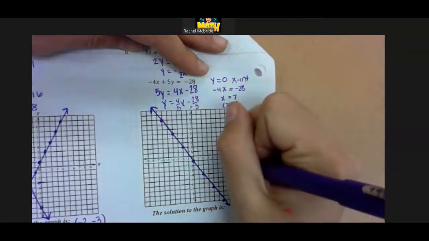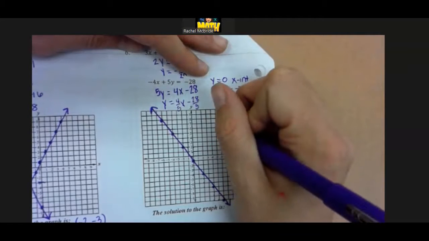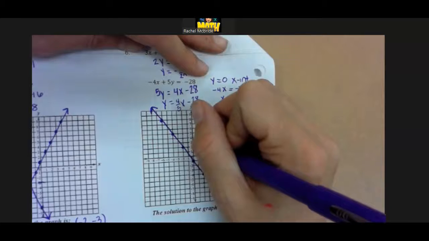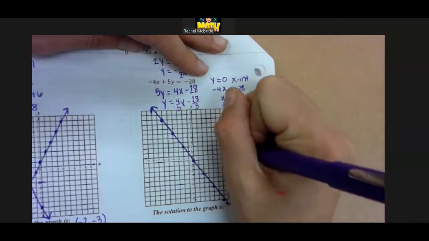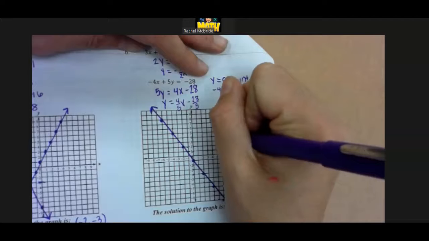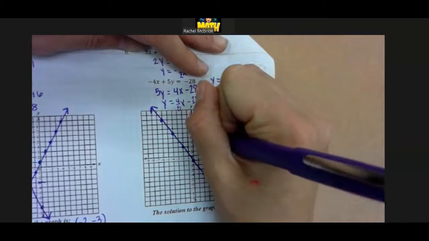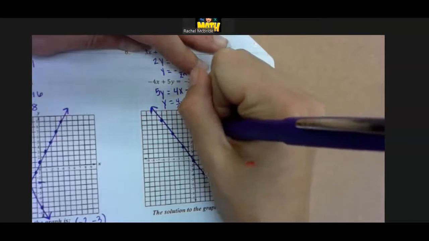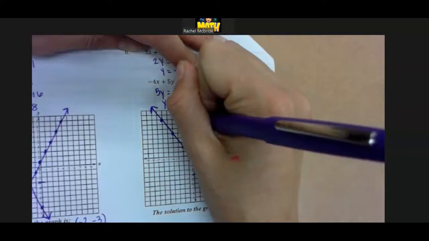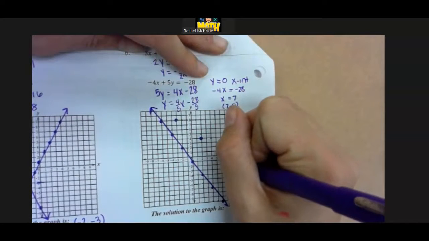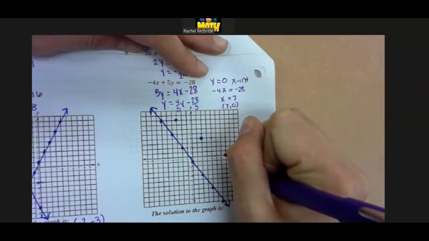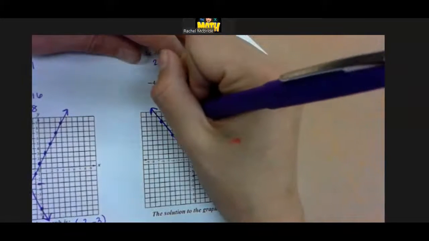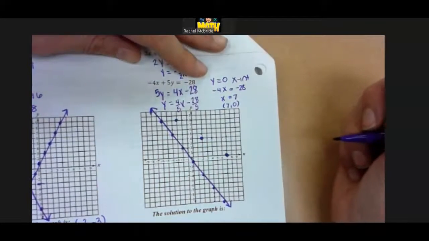And then I'm going to go down 4 or up 4, and then right 5 or left 5, depending on which direction I want to go. Ew. They don't intersect on your graph either.